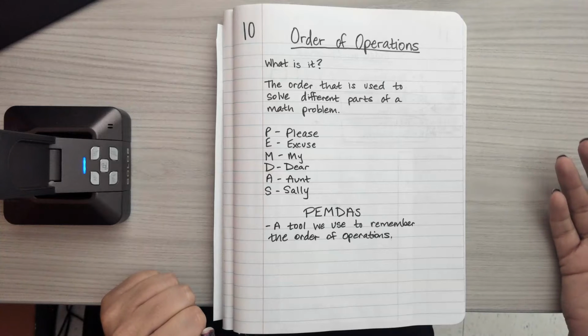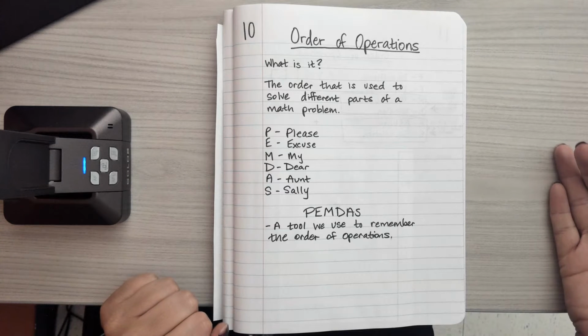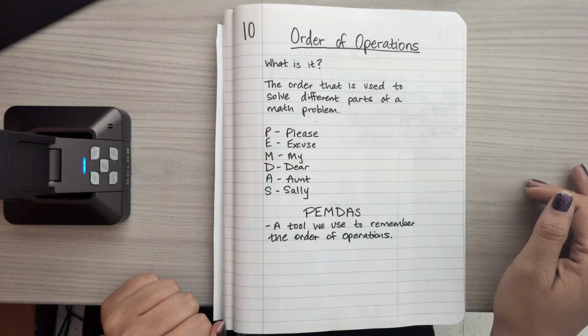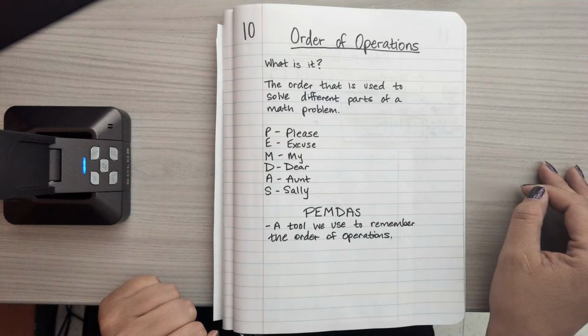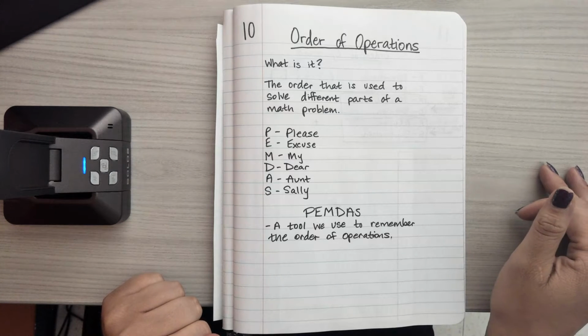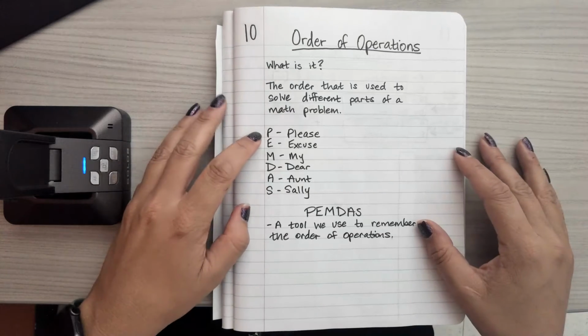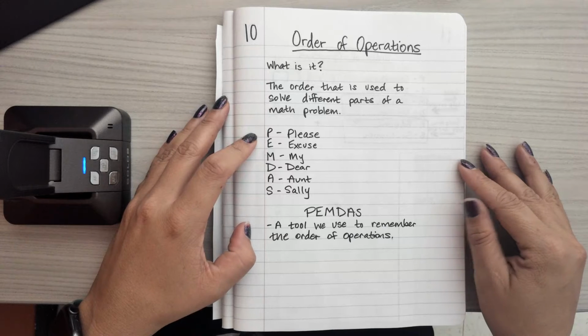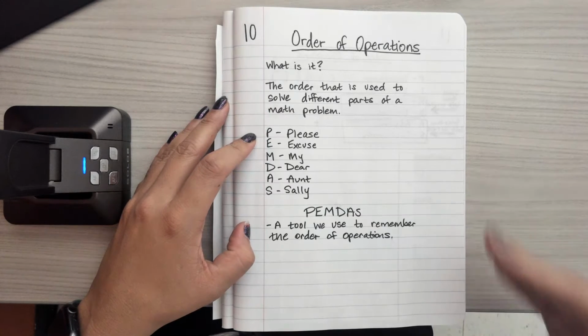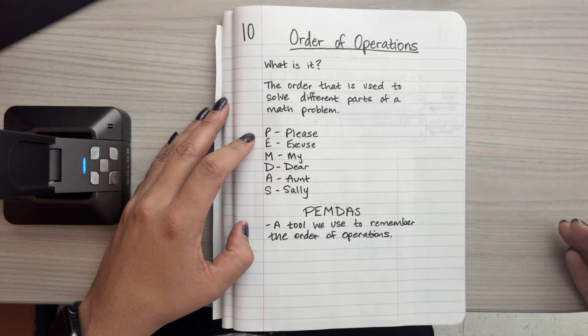So when we see different operations within a problem, whether it be addition, subtraction, multiplication, division, even parentheses or exponents, the order of operations tells us where we are going to start in this problem. So we used PEMDAS, the Please Excuse My Dear Aunt Sally, and PEMDAS is just a tool that we use to remember the order of operations.